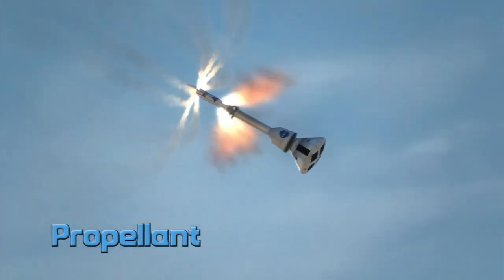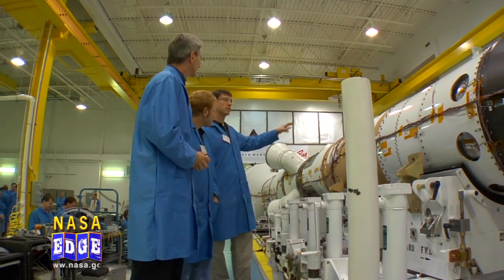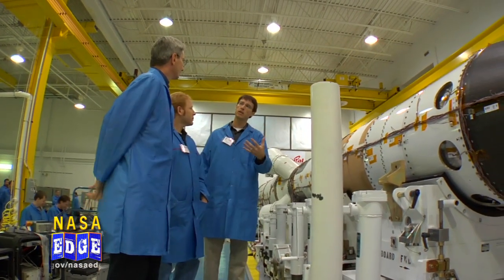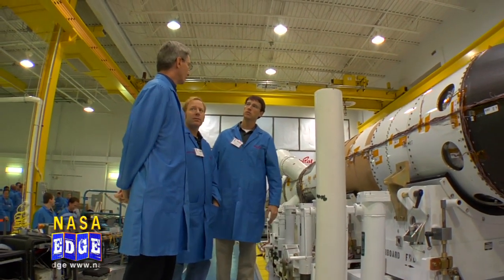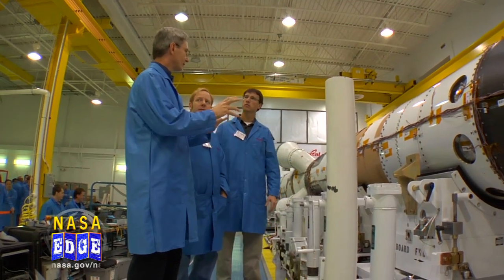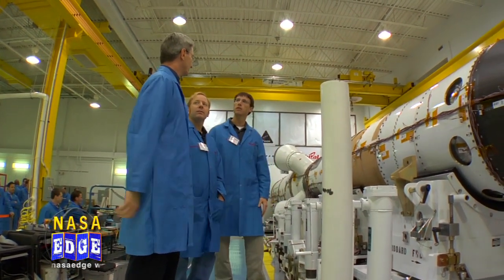Now, for each of these motors, from the abort motors to jettison and attitude control thrusters, are you using the same type of solid propellant for each one? Very similar. Each one has different recipes, but essentially it's the same materials.